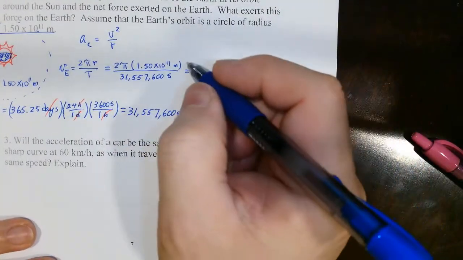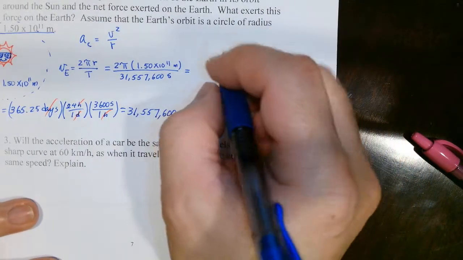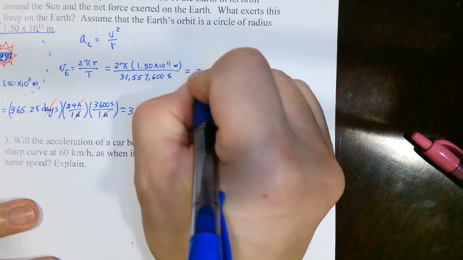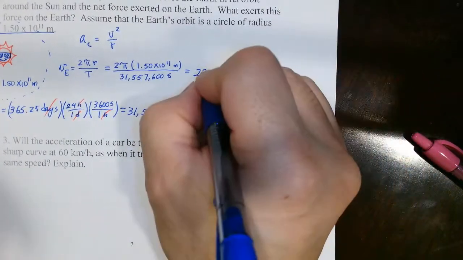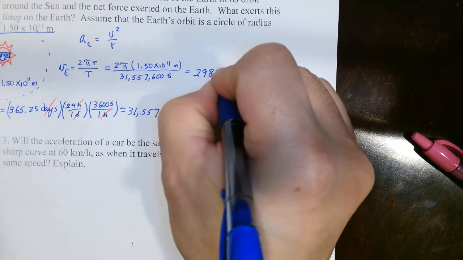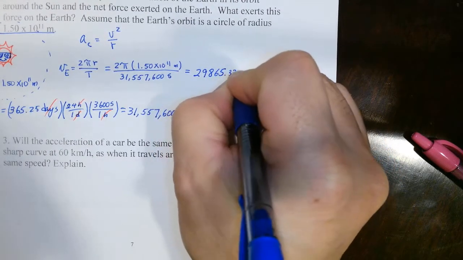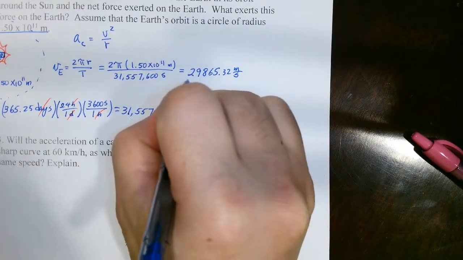Well, this doesn't look that big, right? I think it's about 29,865.32 meters per second. Well, that's pretty fast, actually, right?